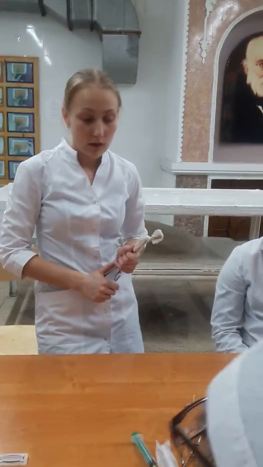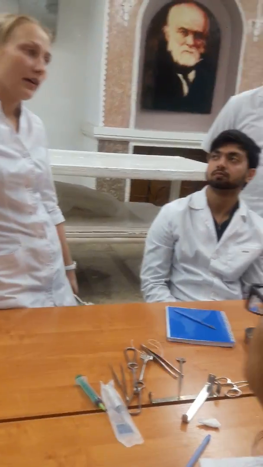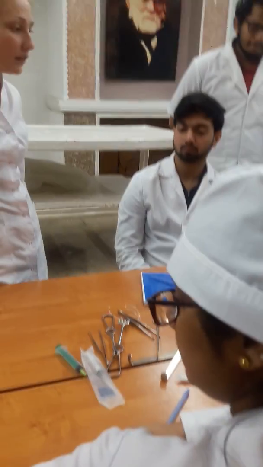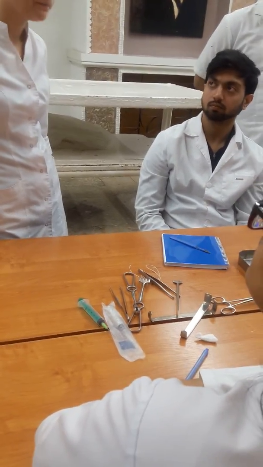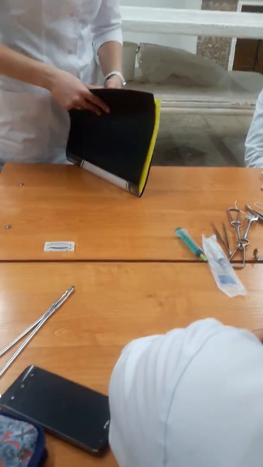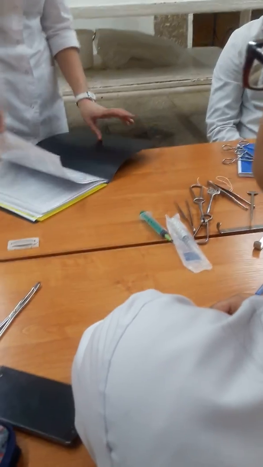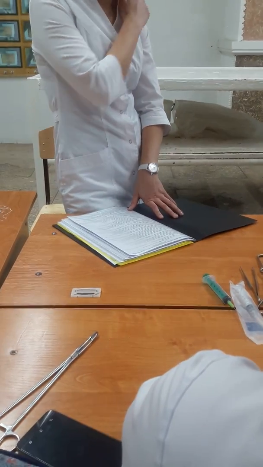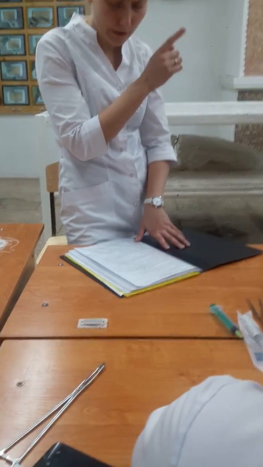Okay. So, I suppose that's all. We haven't got time. For the next lesson, you will prepare the next questions. We will start to discuss the anatomy of the forearm.